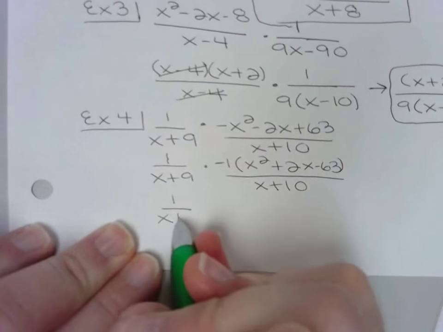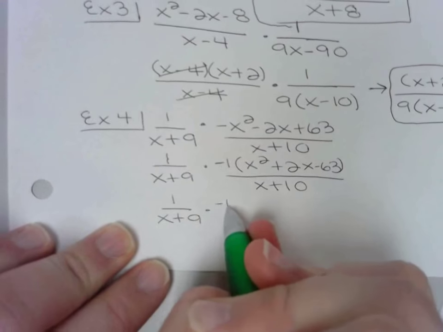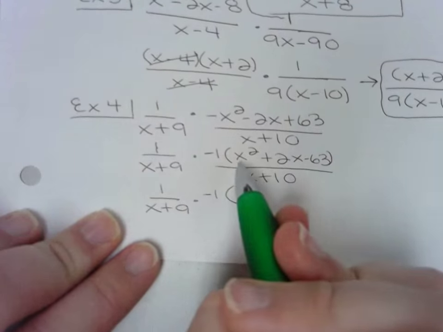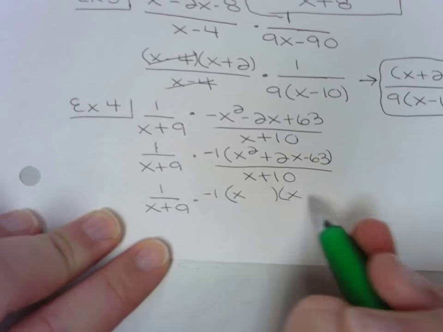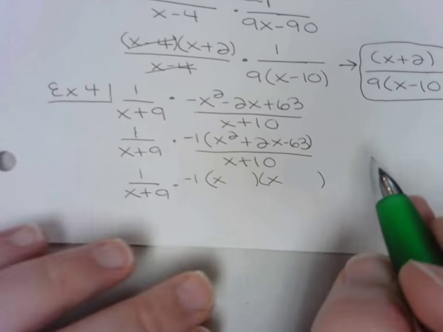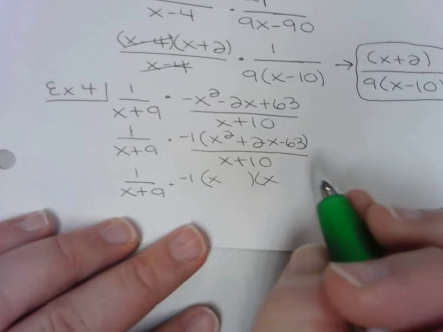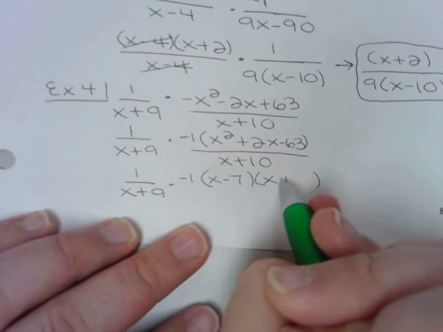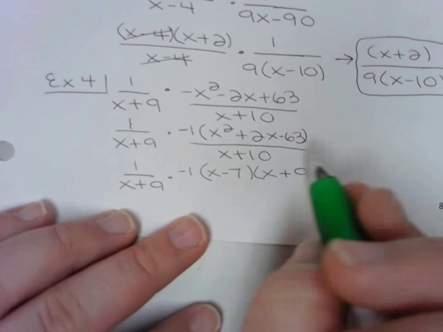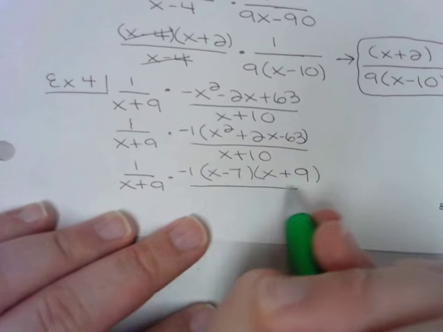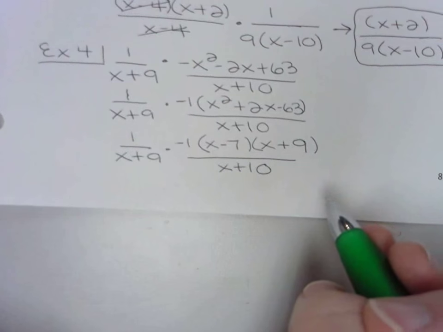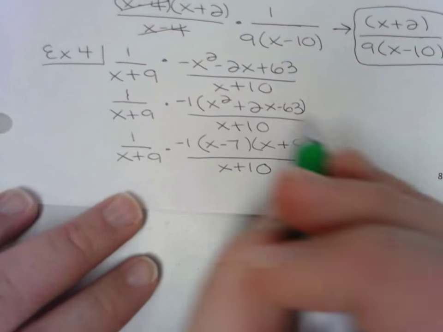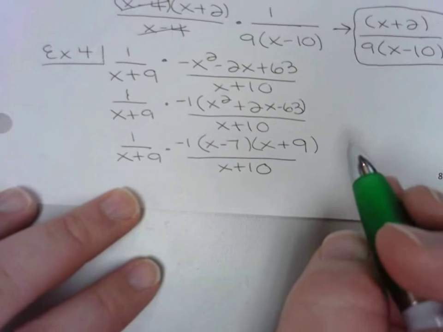Then, let's try to factor. So times negative 1. Now I have a trinomial with a 1 in front, so 2 parentheses. X minus 7, x plus 9. They multiply to give you negative 63, add to give you positive 2, over x plus 10. Okay? Factor, cross-reduce.